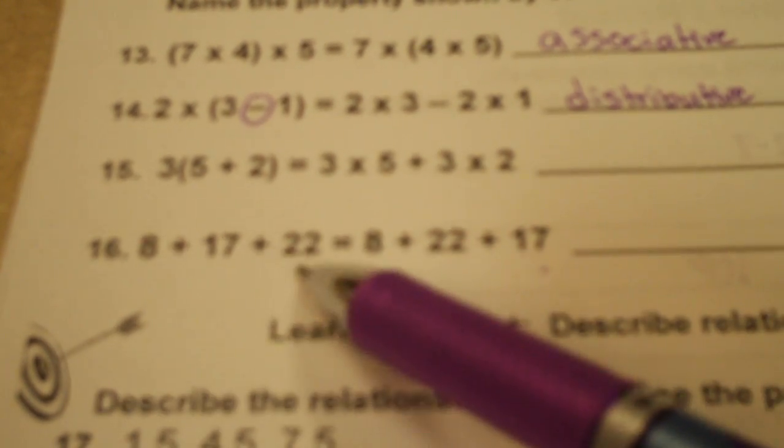Next, I'm going to be looking at number 16 because it's a little bit different. 16 says 8 plus 17 plus 22. Then it changes and it says 8 plus 22 plus 17. The order changes. If the order is changing, we are using the commutative property.